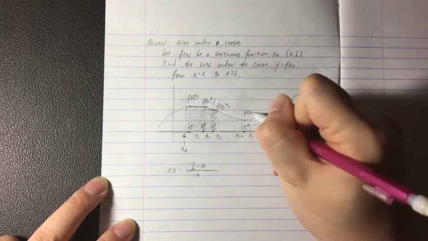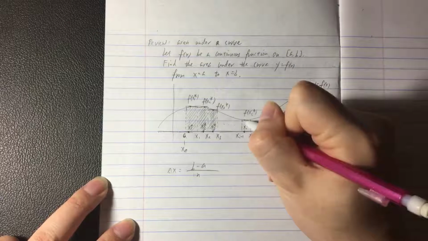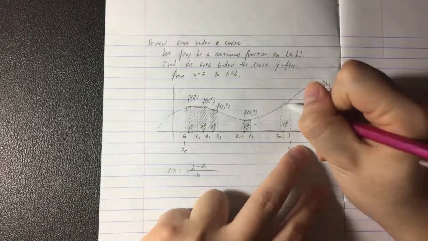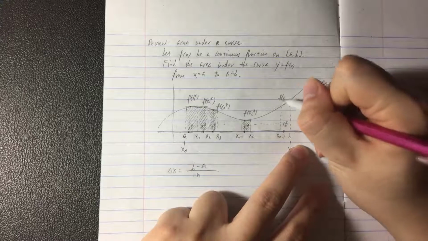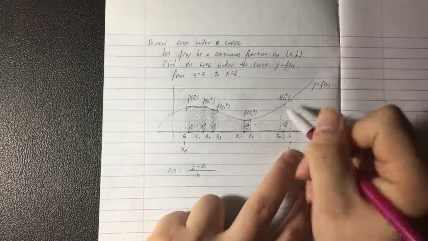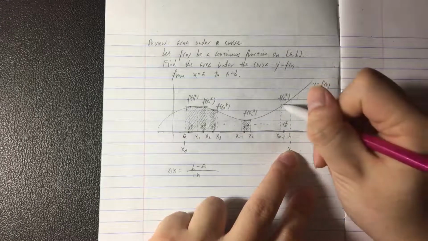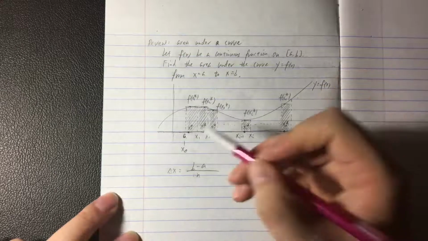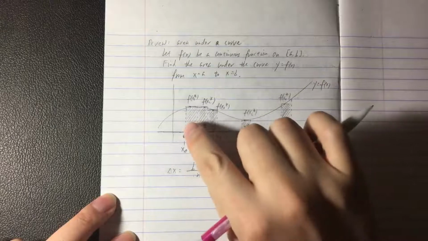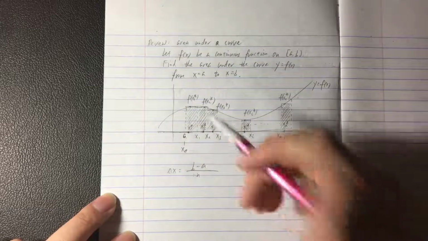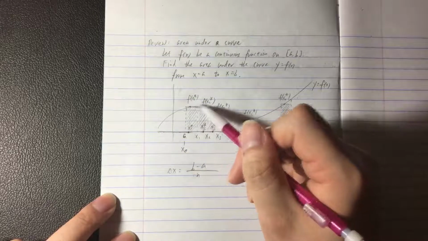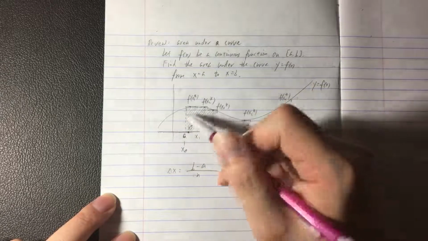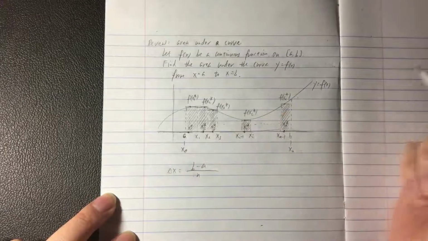That's f of xi star. The last one, that's f of xn star. Here we can see that the area of each rectangle is very close to the area under the curve on each subinterval.